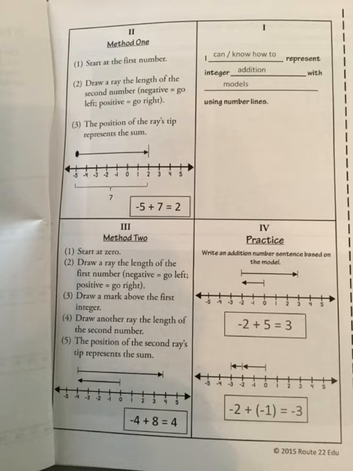Okay, so it says negative 5 plus 7 equals 2. So here's my negative 5. We started here, and then we're going to the right 7 spaces. 1, 2, 3, 4, 5, 6, 7. And so my answer is positive 2.